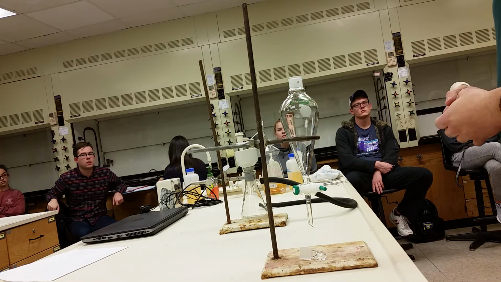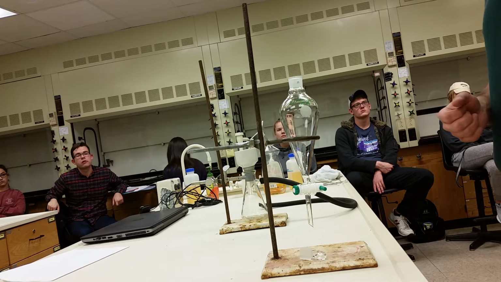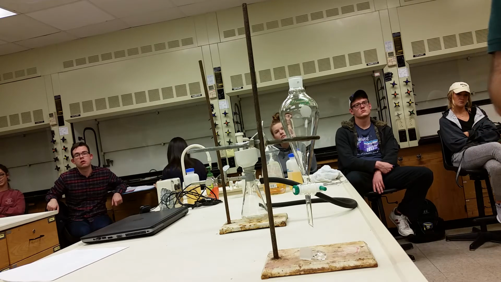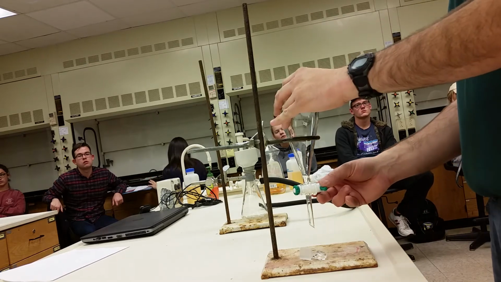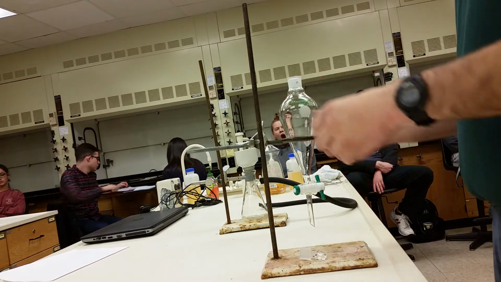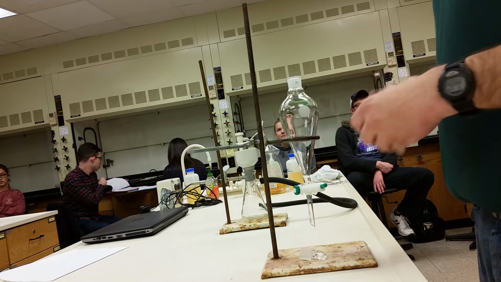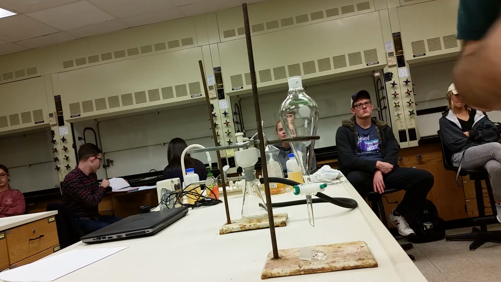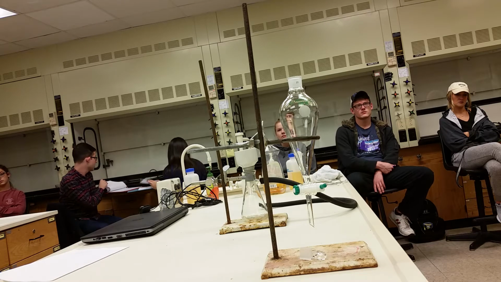Once the layers separate, because you're using this bicarbonate, you're going to take the 125 milliliter Erlenmeyer flask that you've labeled bicarbonate, put that underneath here, and open up the stopcock to drain out the bottom layer. The bottom layer is going to be the bicarbonate layer. The top layer is the ethyl acetate. That still has your compounds dissolved in it.